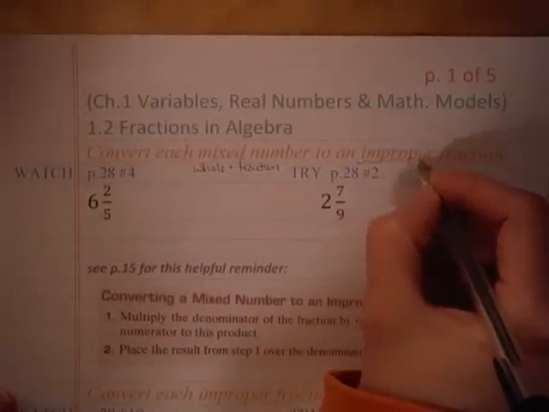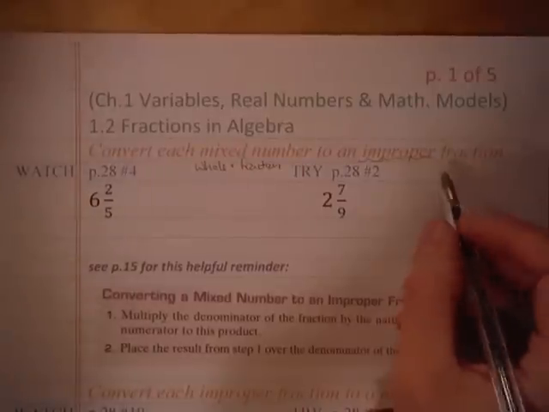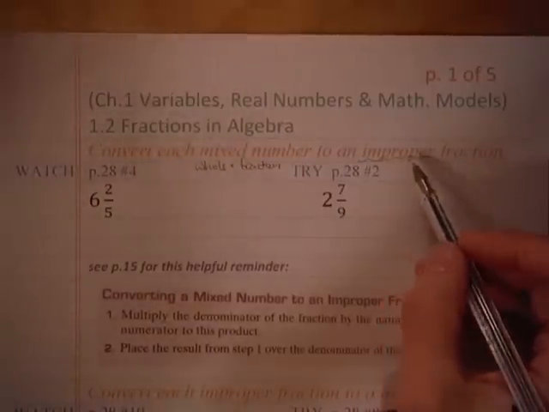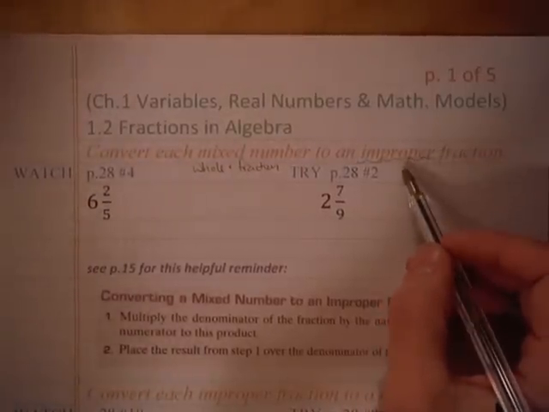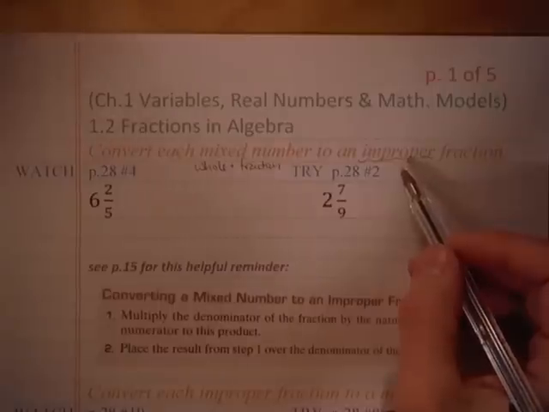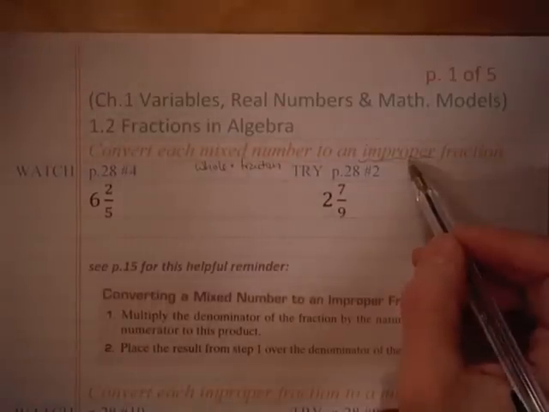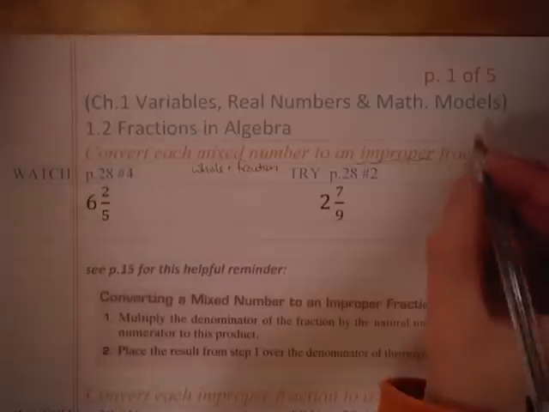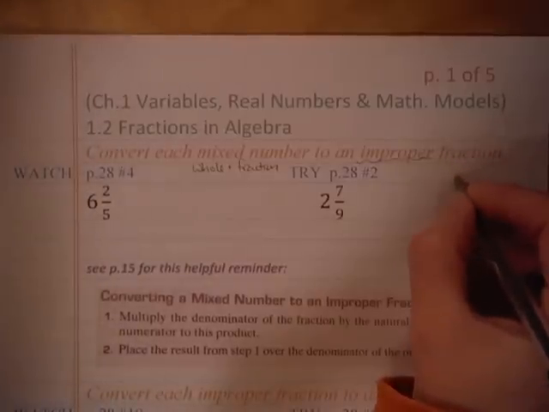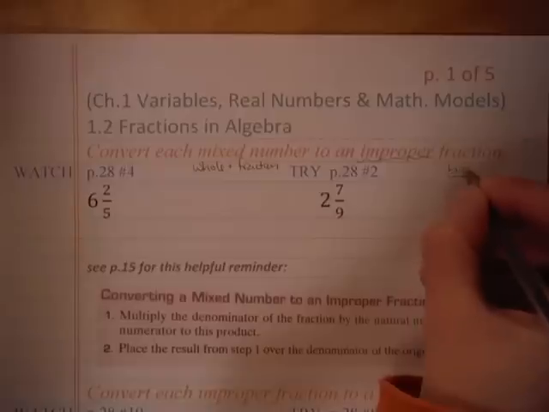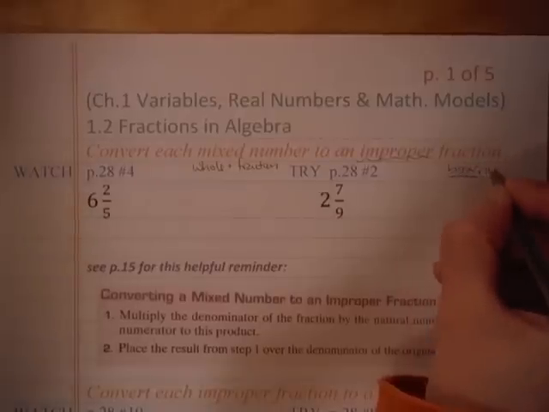Improper is such a horrible name, I think, for it because it makes you think like it's a bad thing. It's really not a bad thing. It just doesn't feel like what we're used to. We're used to a fraction being a part of something, and an improper fraction is top heavy. It has a numerator that's bigger than the denominator.